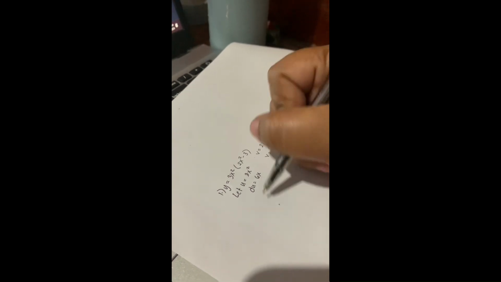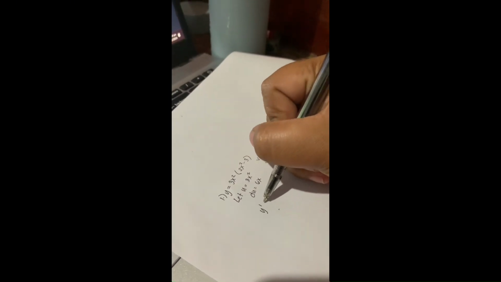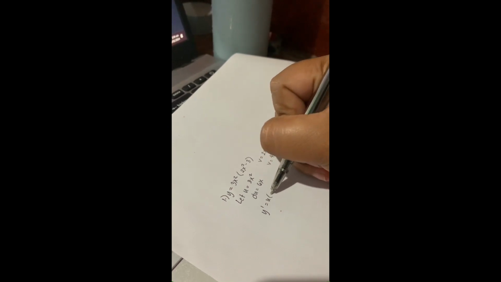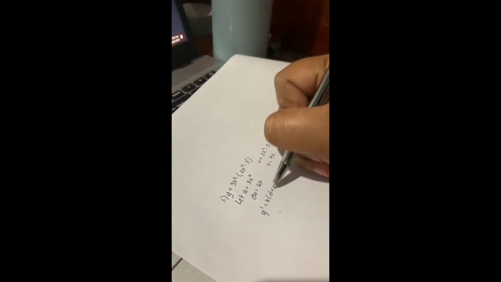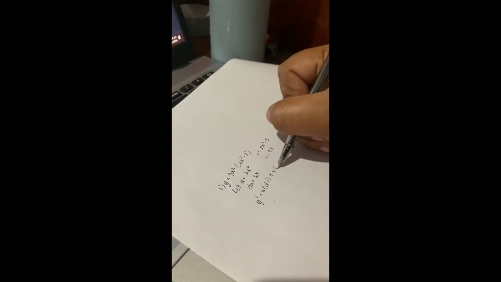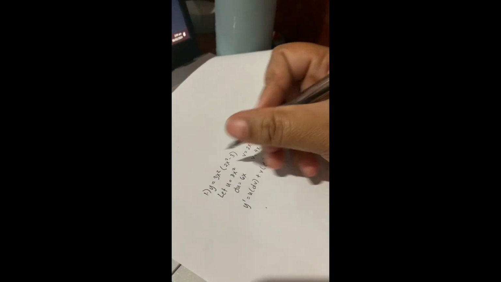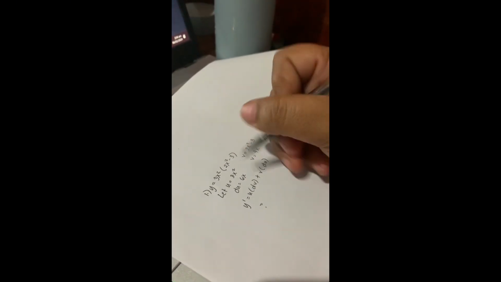Then let's proceed. Using the formula, we have y prime is equal to u times derivative of v plus v times derivative of u.